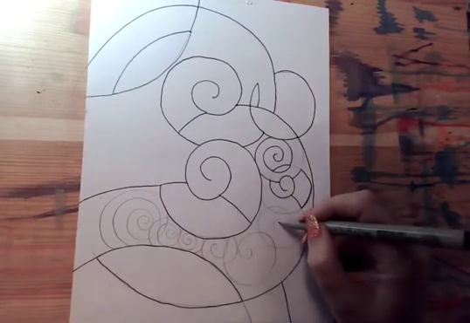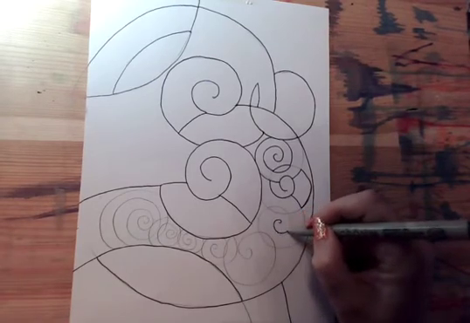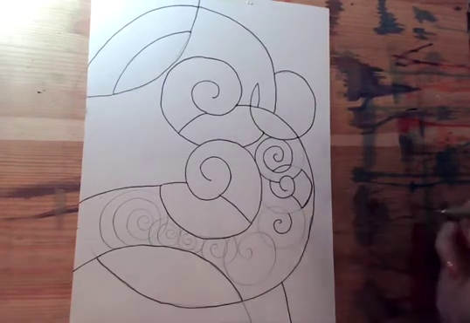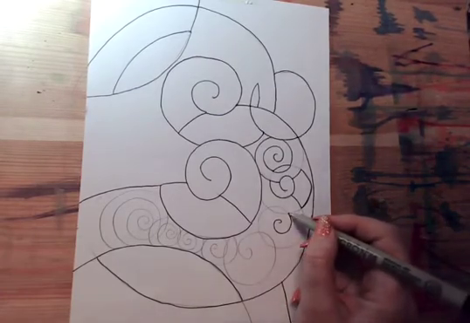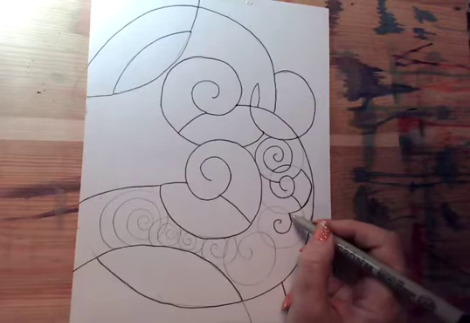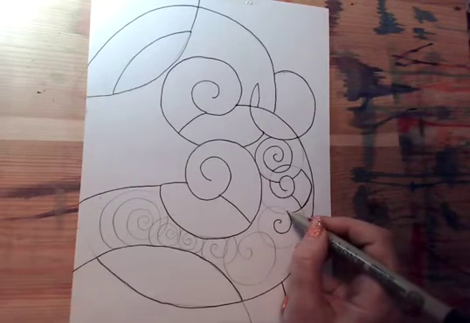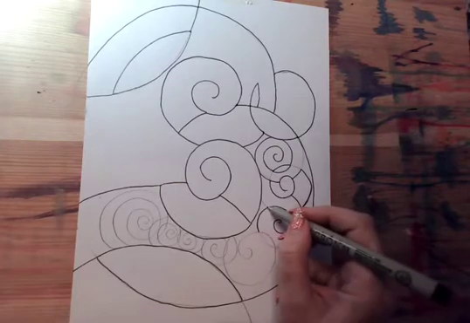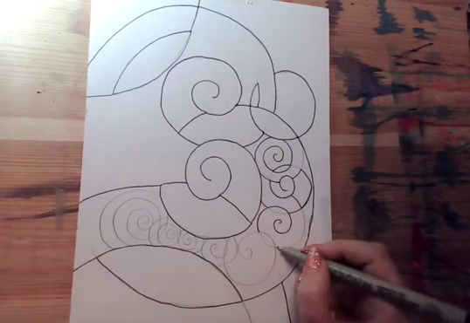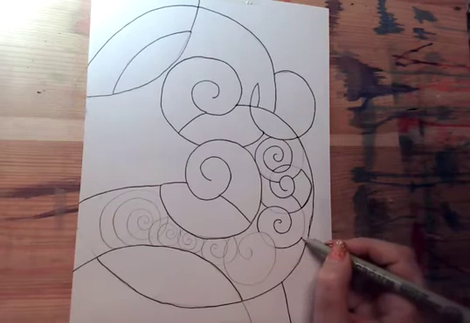Just seeing how the pattern grows, really. Being quite organic about it, not worrying too much where we're going. And you can decide to have a rule. You can say I'm always going to turn right, or I'm always going to create eye shapes, or you can decide not to, because that's the beauty of this. You're in charge. It's your little kingdom.